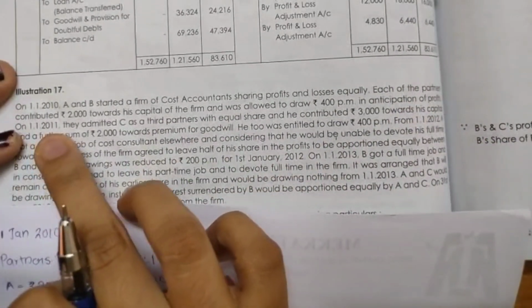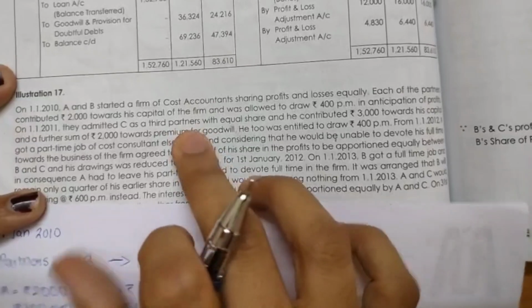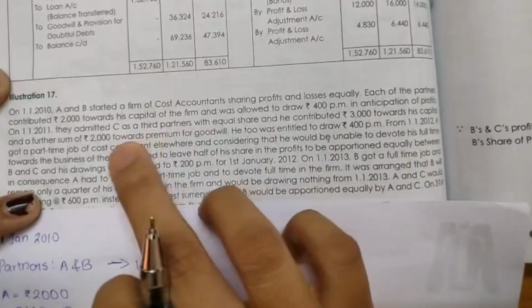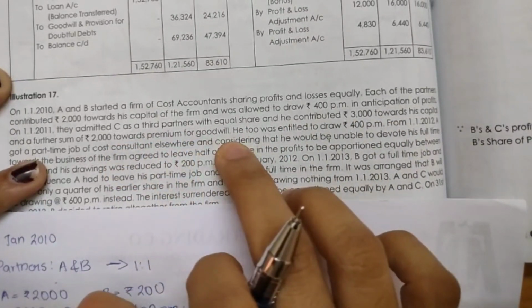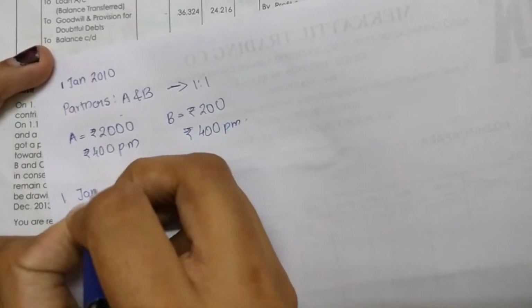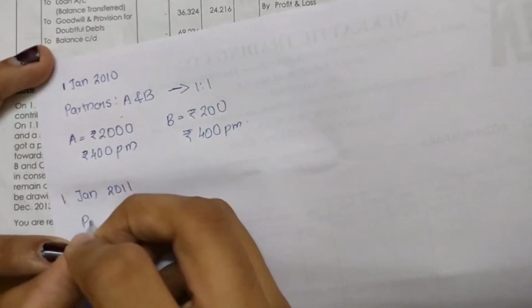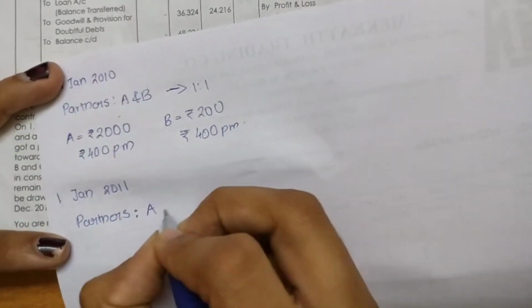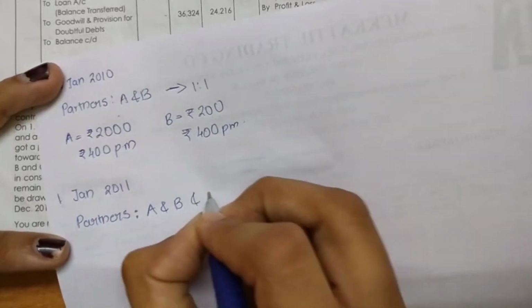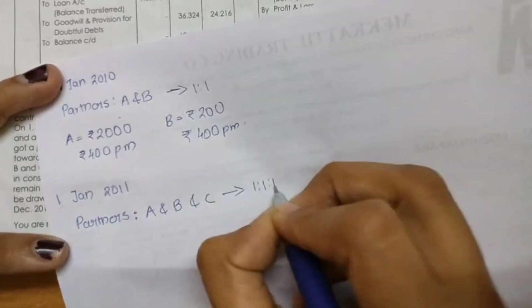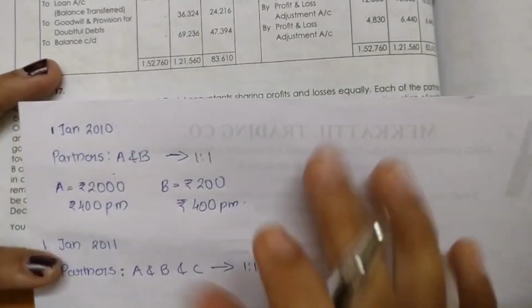Then, on 1st January 2011, they admitted C as a third partner with equal share, and he contributed rupees 3,000 towards his capital and a further rupees 2,000 towards premium for goodwill. He too was entitled to draw rupees 400 per month. So on 1st January 2011, a new partner came, C. Now the total partners are A, B and C, and their profit and loss ratio is also 1:1 since they are sharing the profits and losses equally. They have mentioned it there.